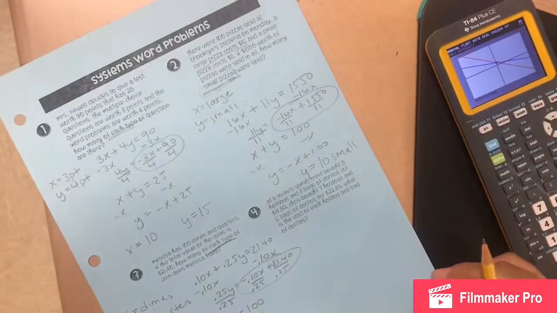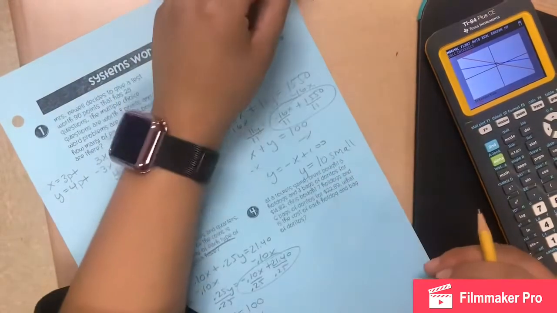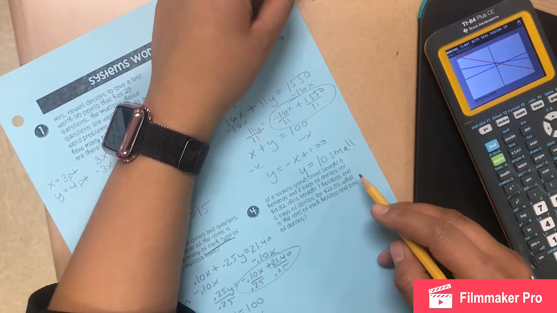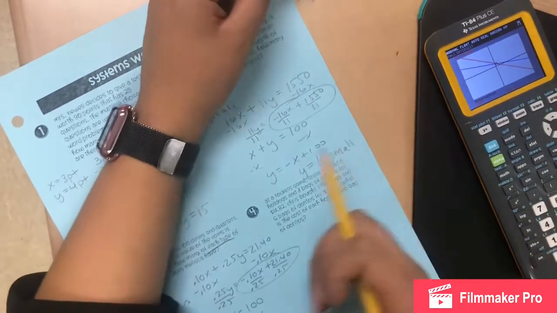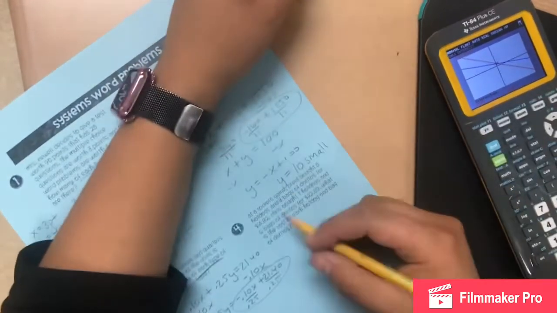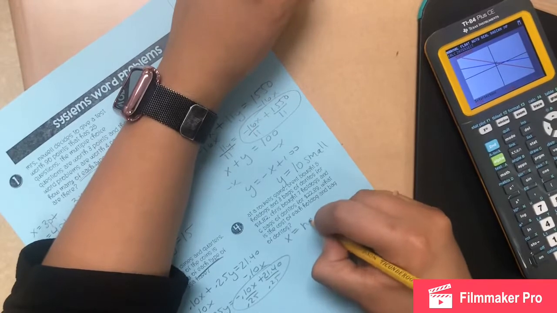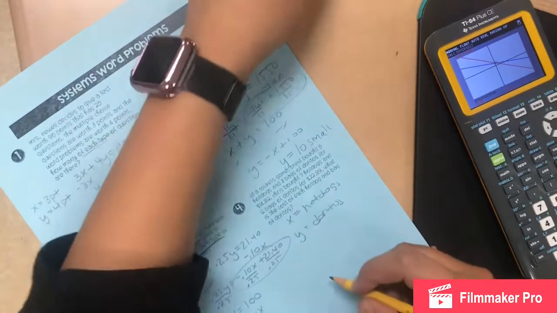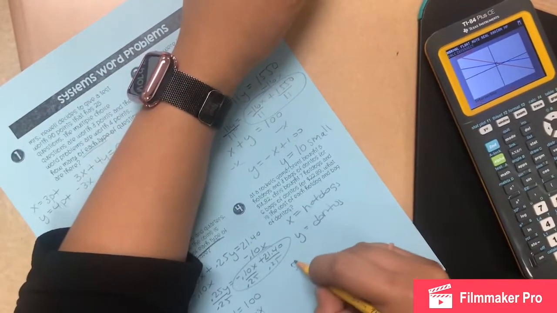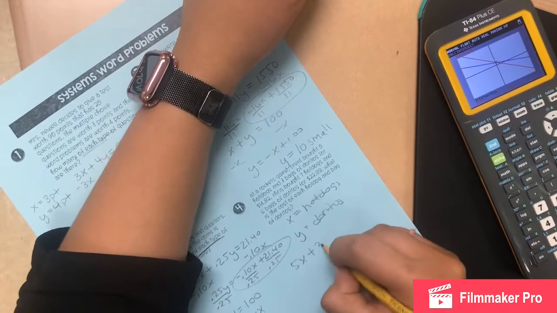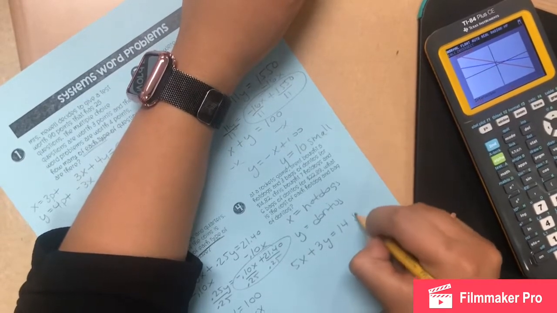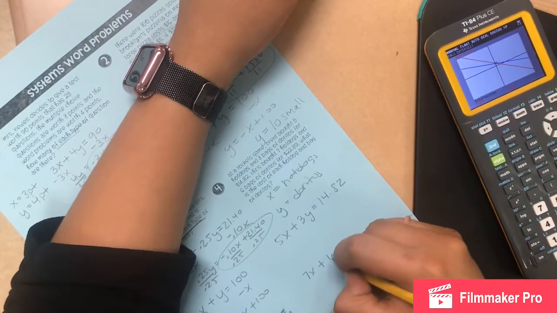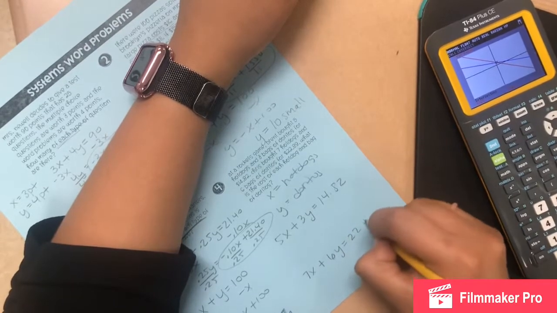Okay, at a Rockets game, Brent bought 5 hot dogs and 3 bags of Doritos for $14.82. Chris bought 7 hot dogs and 6 bags of Doritos for $22.89. What is the cost of each hot dog and bag of Doritos? This is one of those where they literally give you your 2 equations. We're going to let X represent hot dogs and Y represent Doritos. The first one says 5 hot dogs, so 5X plus 3Y equals $14.82, and then 7X plus 6Y equals $22.89.